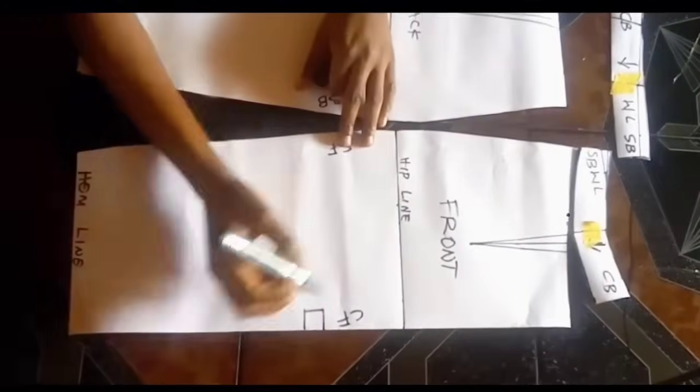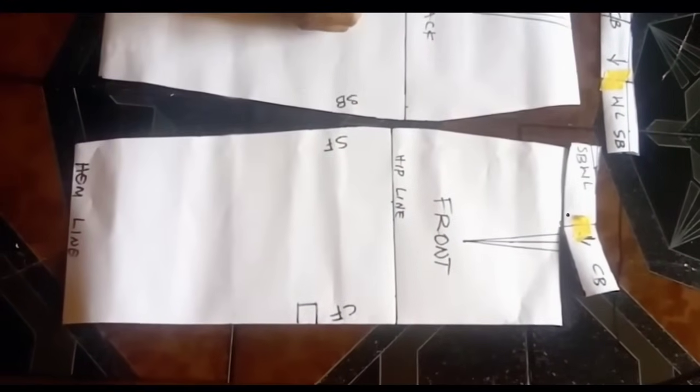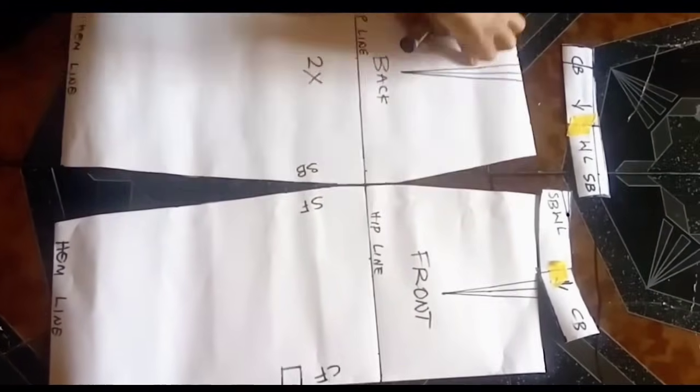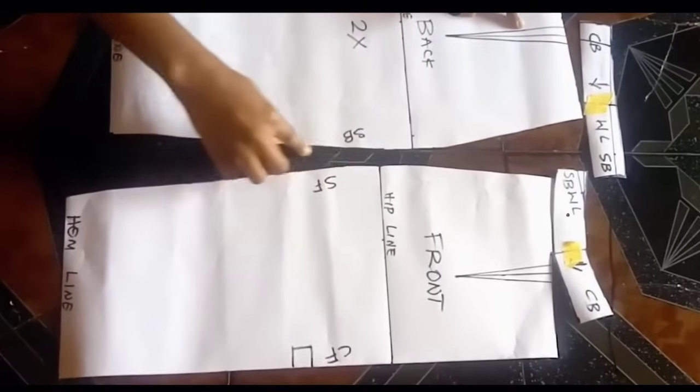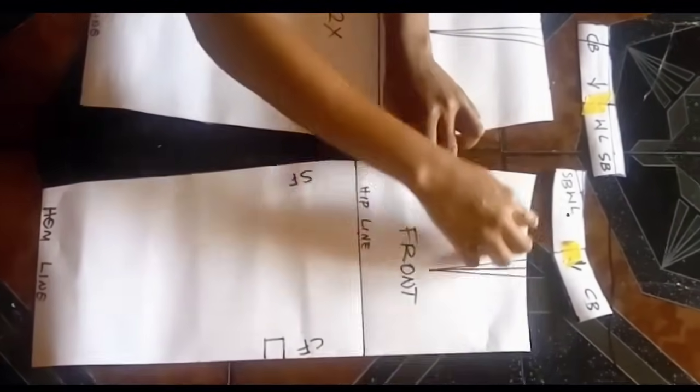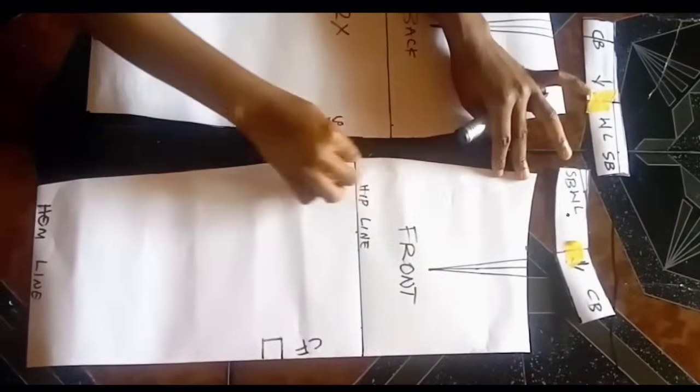So if you want to cut this pattern, the center front will be cut on fold while the back will be cut in 2 pieces. Then you add your sewing allowance on the waistline, on the side seam, on the hem parts. You want to add all your necessary sewing allowance all around it.